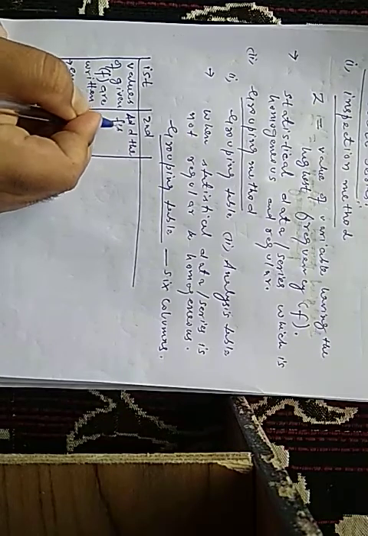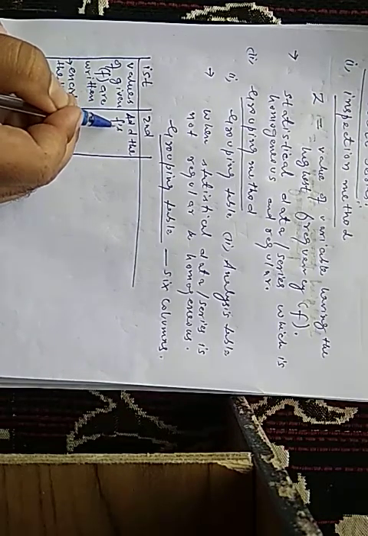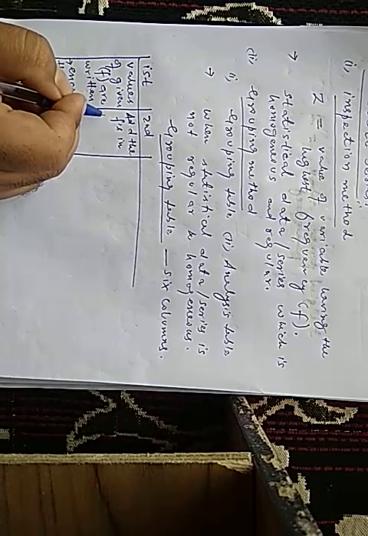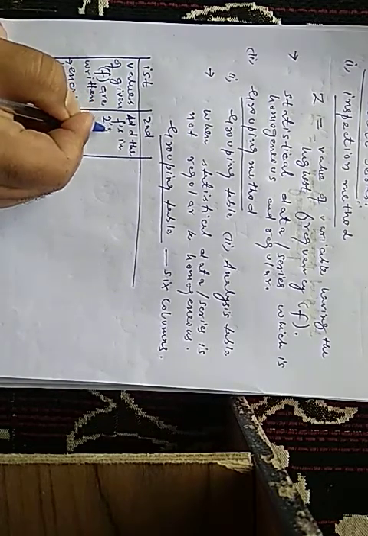In the second column, add the frequencies. Add the frequencies in twos, and next step is to encircle the highest frequency.